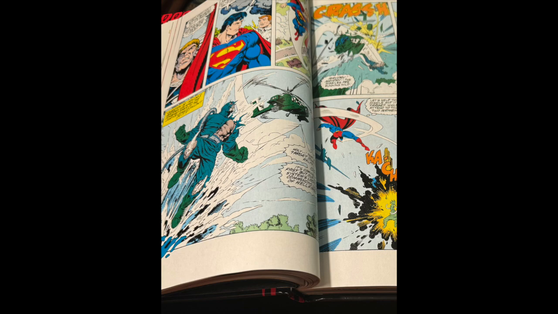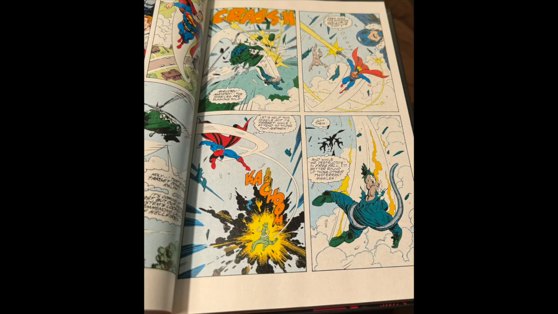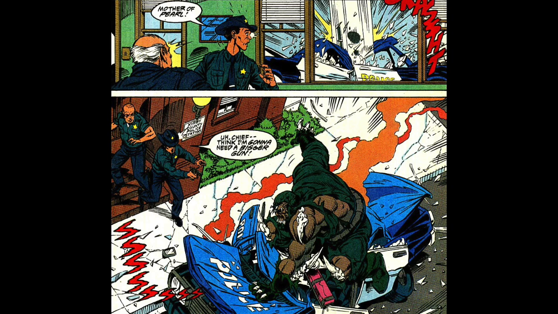Then Doomsday shows up at the police station and destroys a cop car. And then Doomsday and Superman fight at the police station. The helicopter shows up. Doomsday destroys the helicopter. And then who's the girl? Maxima. Yeah, Maxima helps Superman defeat Doomsday.